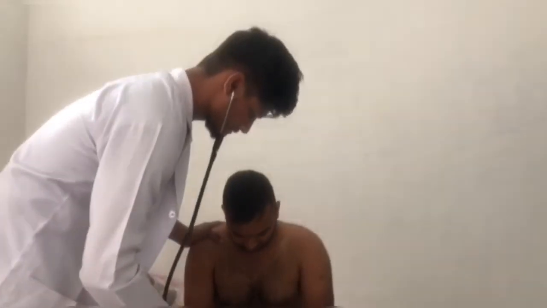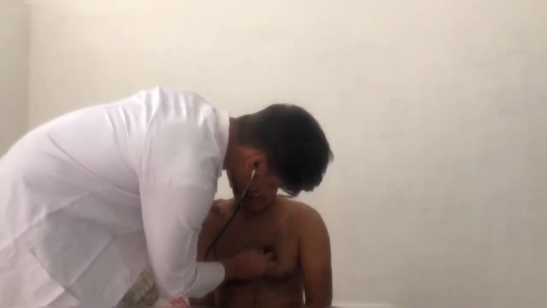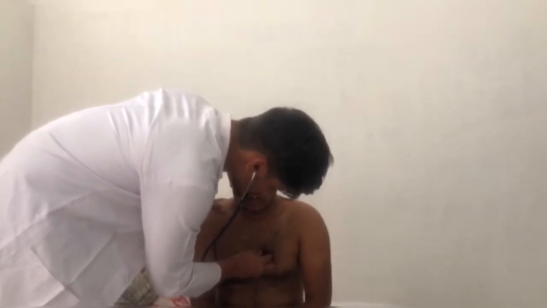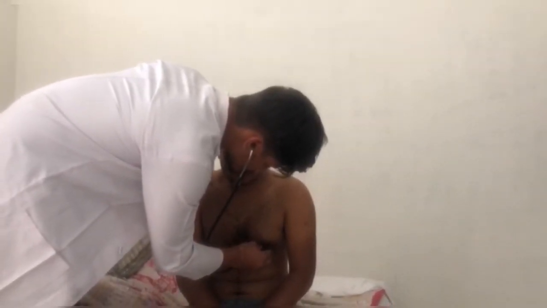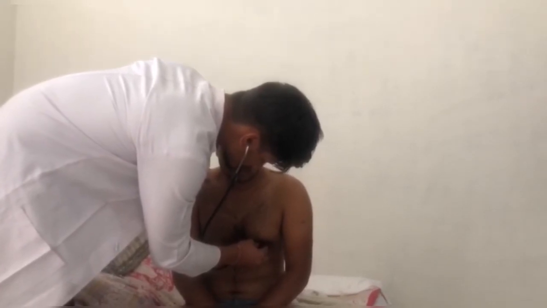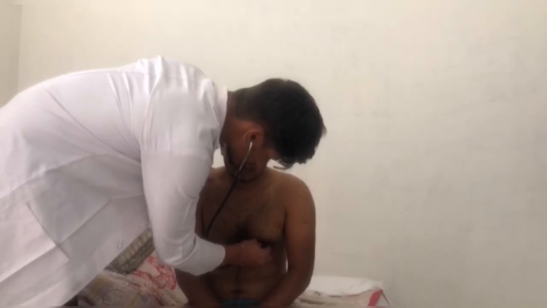To detect aortic regurgitation, ask the patient to sit up, lean forward, exhale completely and briefly stop breathing after expiration. Press the diaphragm of the stethoscope on the chest and listen along the left sternal border and at the apex, pausing periodically so the patient may breathe.